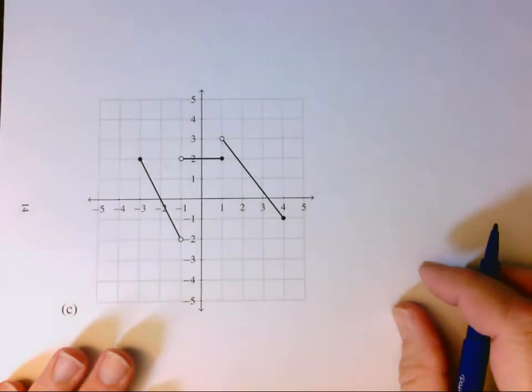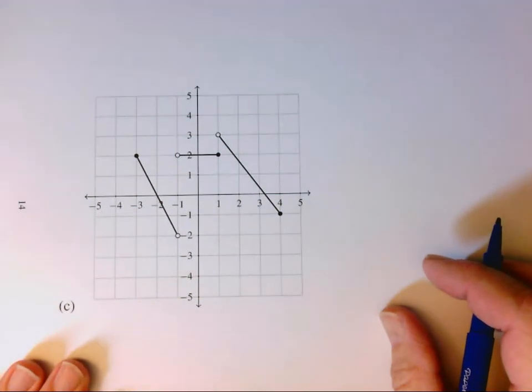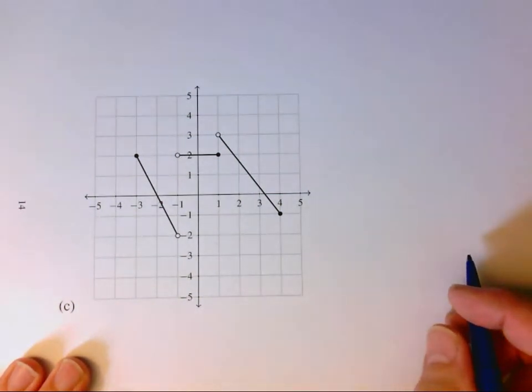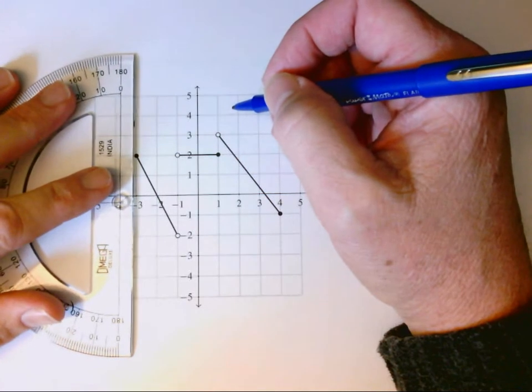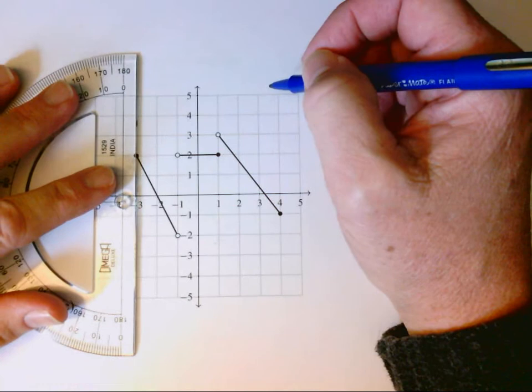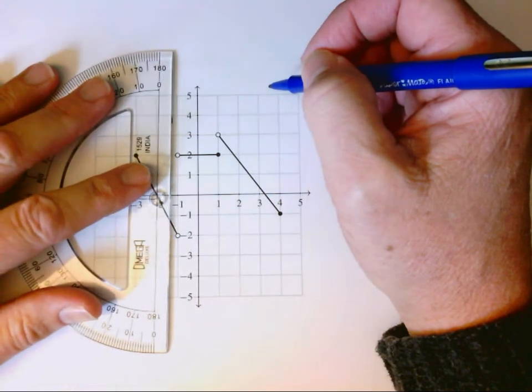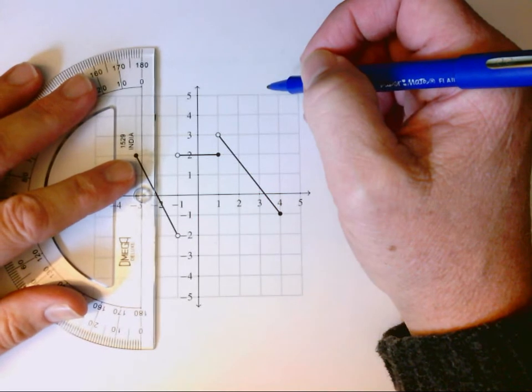This is what we call, if you're keeping score, a piecewise linear function. It's made up of pieces of lines, hence piecewise linear. Well, I guess we haven't actually determined that it's a function yet, so that's the first order of business. Checking a vertical line, I'll use the side of my straight edge here. So far, every vertical line intersects the function at one point.